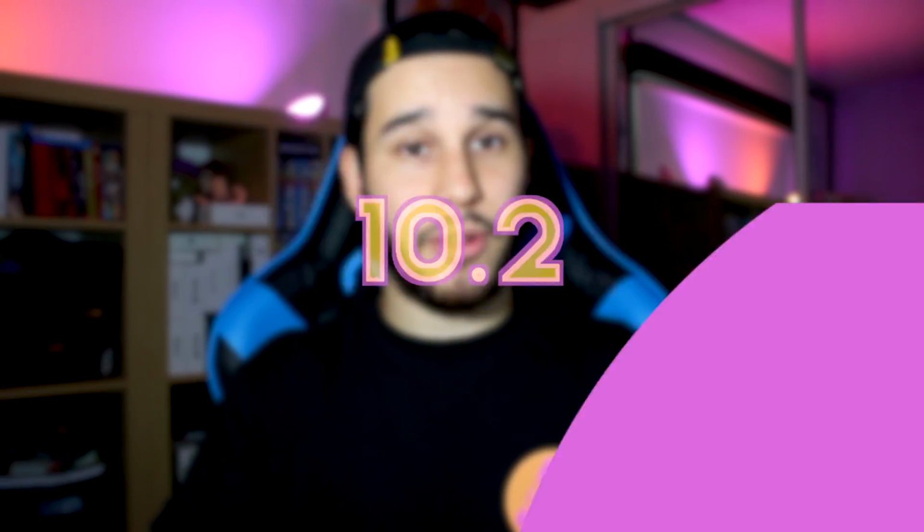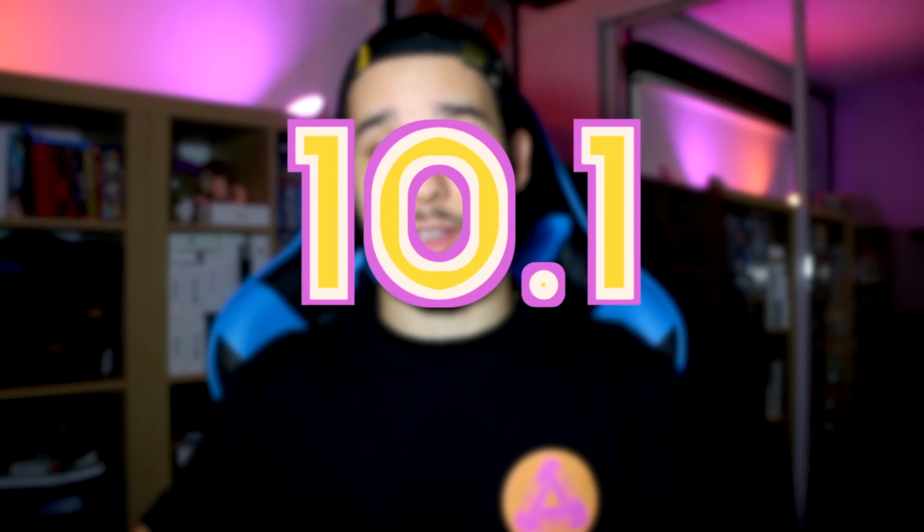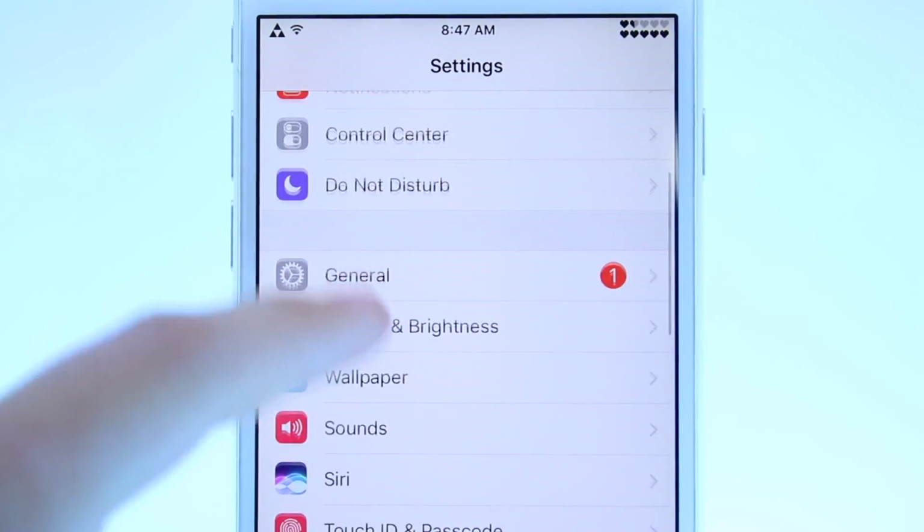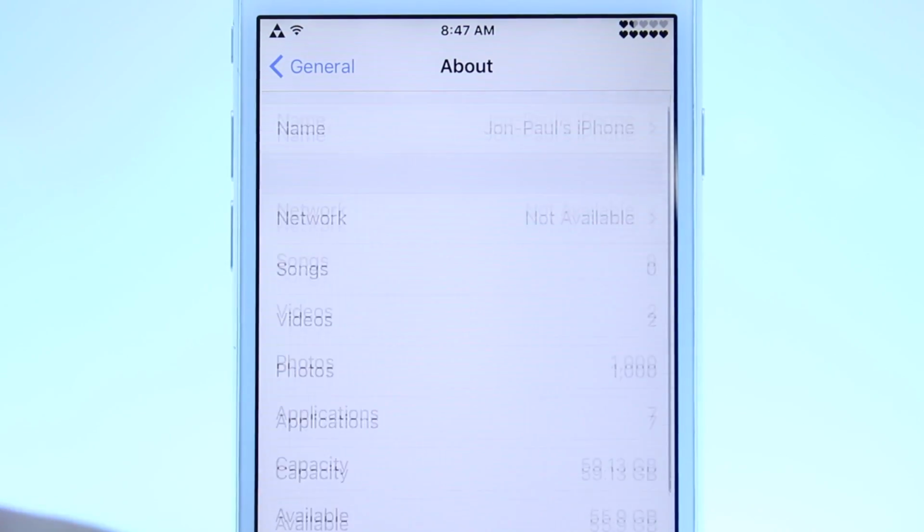I'm going to be showing you how to jailbreak your iOS device running iOS 10.2, 10.1.1, and 10.1. Now, these are the only firmwares that can be jailbroken, and if you're not already on that firmware by some chance, then unfortunately, you cannot jailbreak your iOS device. There's no way to get on those firmwares at this time, so just check your settings, see if you are on that firmware, and if you are, then you can continue with this video.